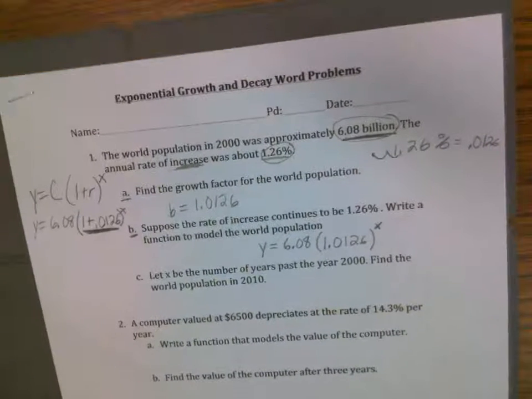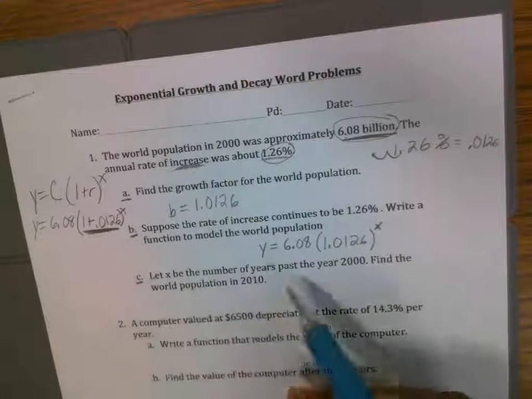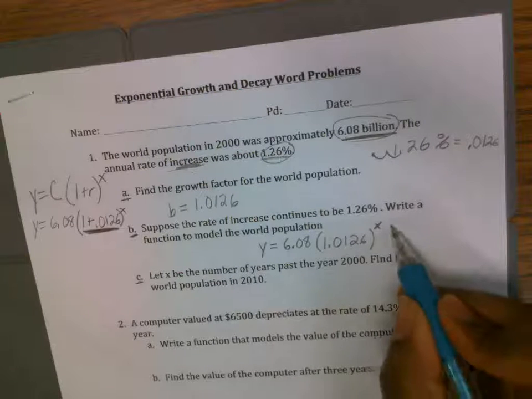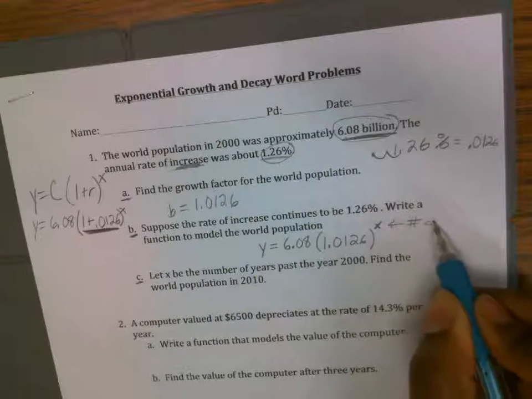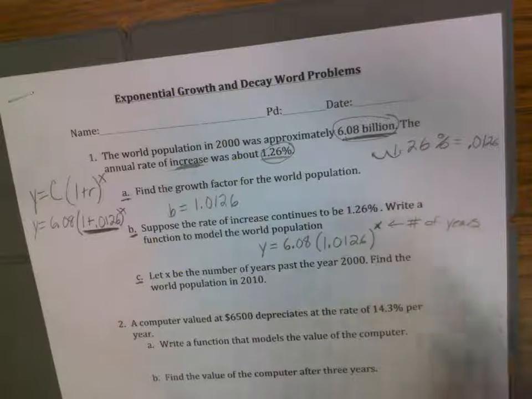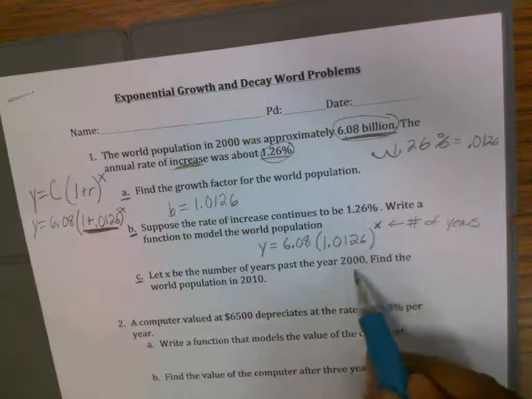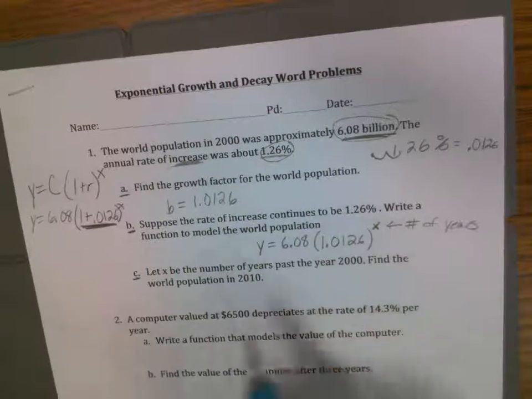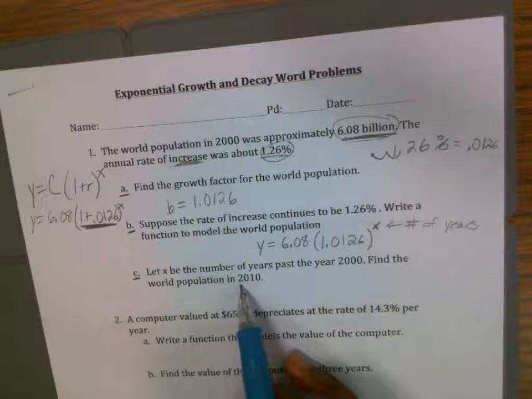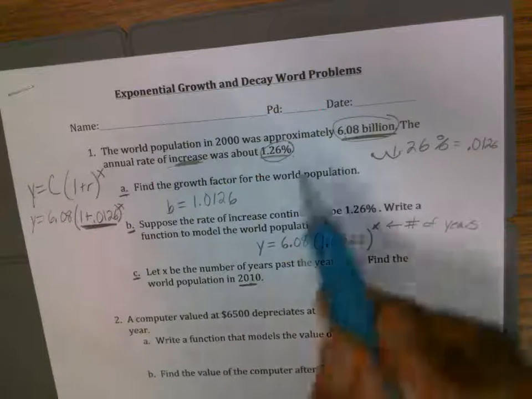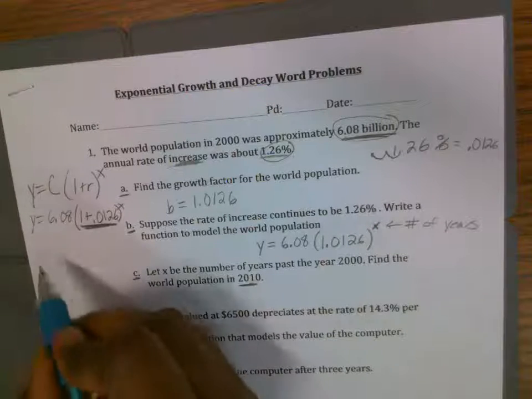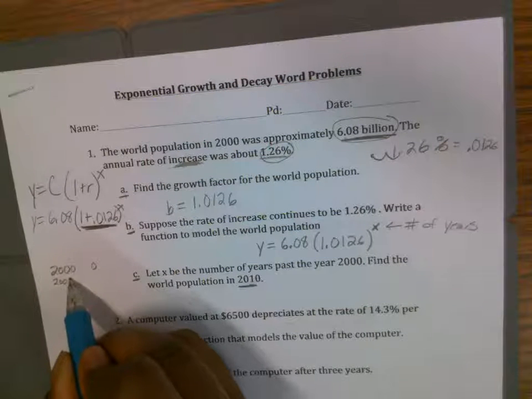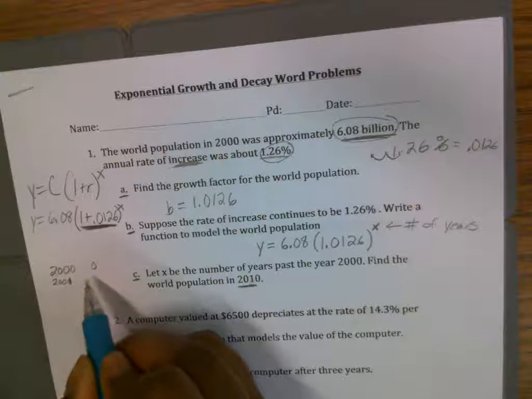All right, so let's look at question C. It says let x be the number of years. Okay, so x is going to represent the number of years past 2000, because 2000 is the starting year. We said that in the beginning. Find the world population at 2010. So that means if our starting year is 2000, let's write this out. So 2000 is the 0 year. So that means 2001 is the first year.